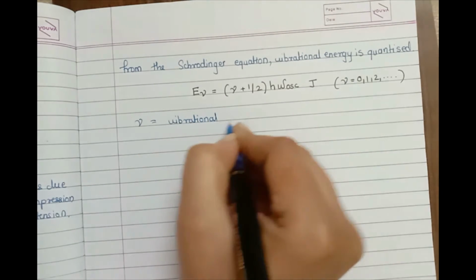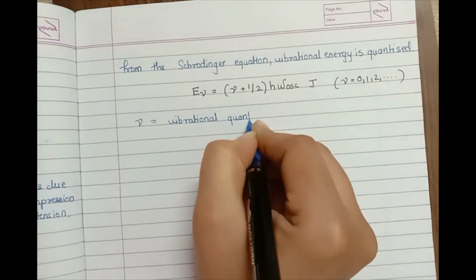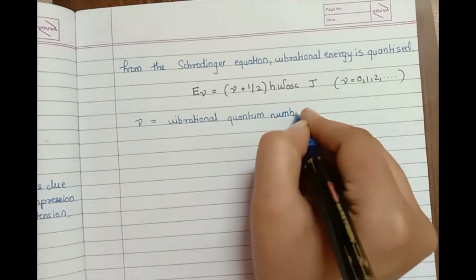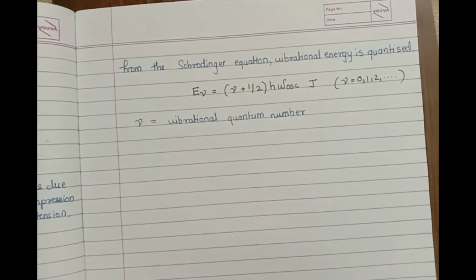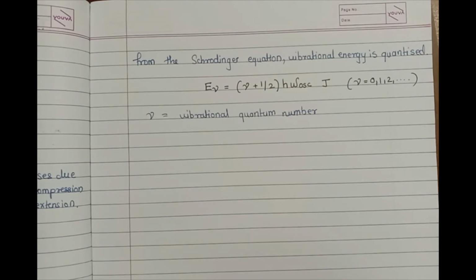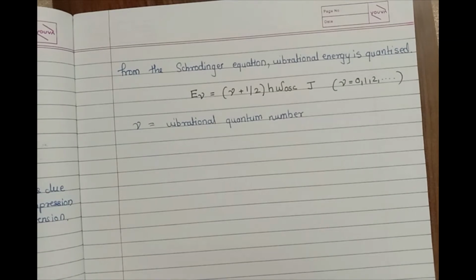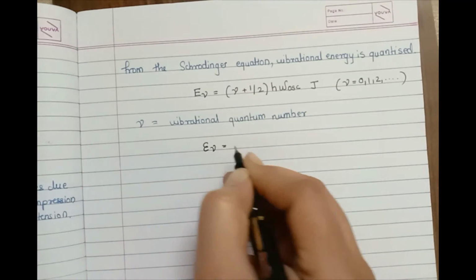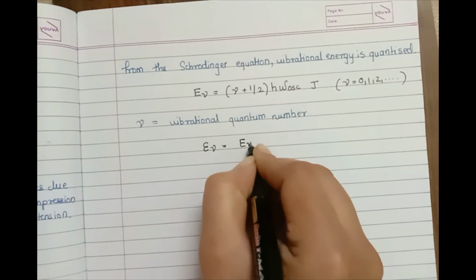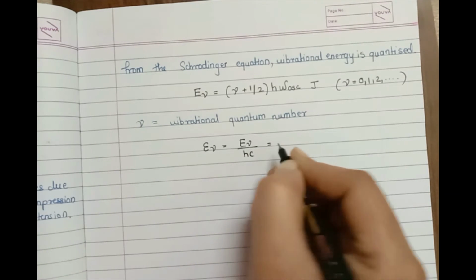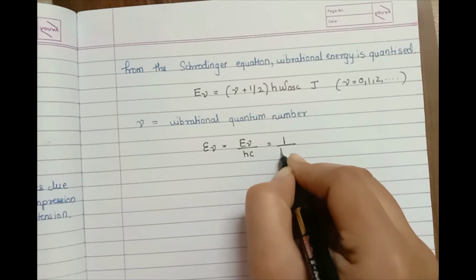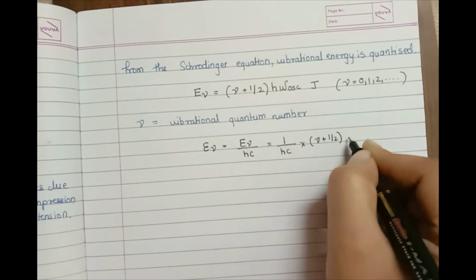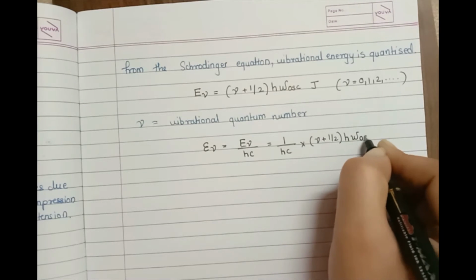vibrational quantum number. So in rotational spectroscopy, we have the rotational quantum number. In vibrational spectroscopy, we have the vibrational quantum number. So the value of the vibrational quantum number is 0, 1, 2. So now epsilon nu, that is the wave number, is equal to E nu upon hc. So now we know that 1 upon hc into nu plus 1 by 2 h omega oscillation.